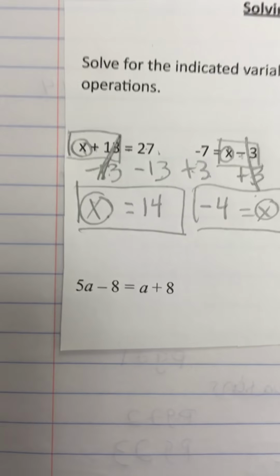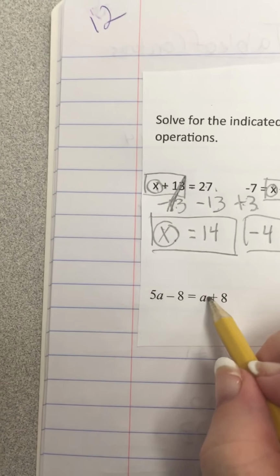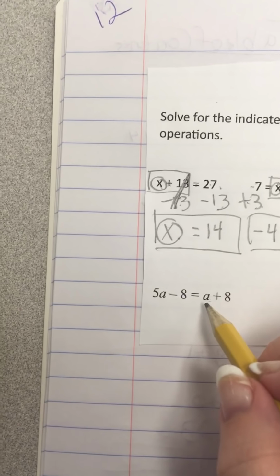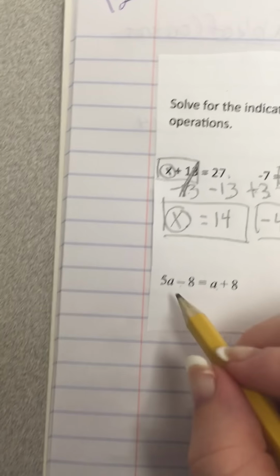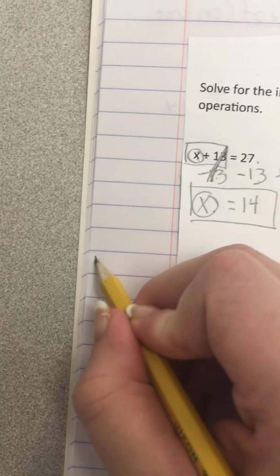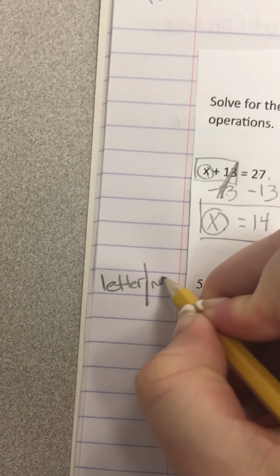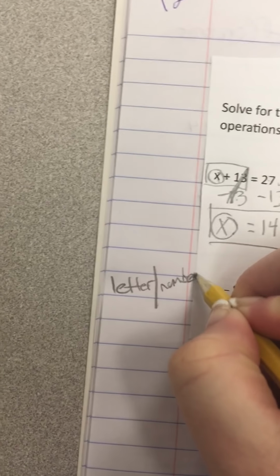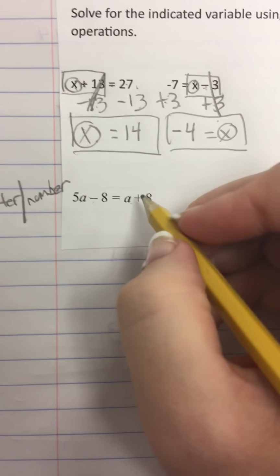All right, let's move to something a little bit more complicated. So if I have more than one letter, more than one variable, on each side, then I need to move it before I can circle it. So we always want our letter to be on the left, and then the number to be on the right. All right, so this letter is not on the left, so we need to move it.